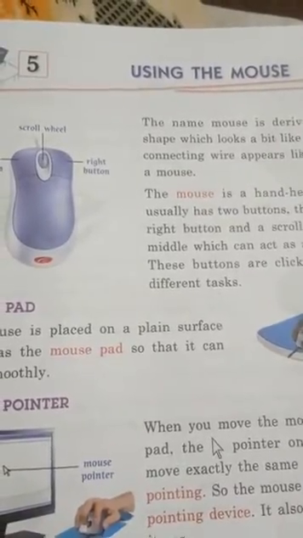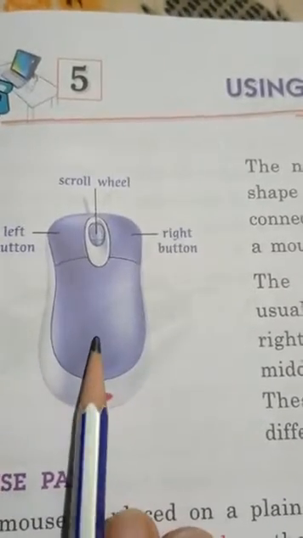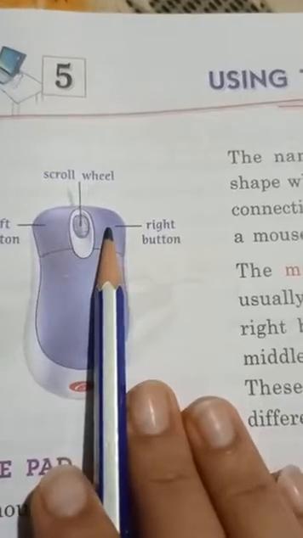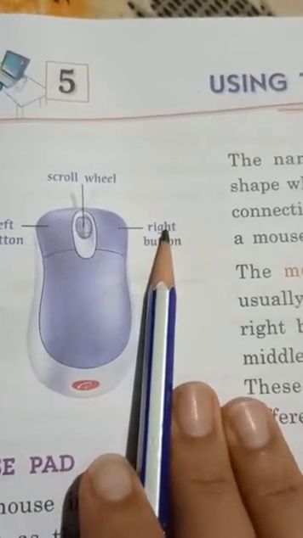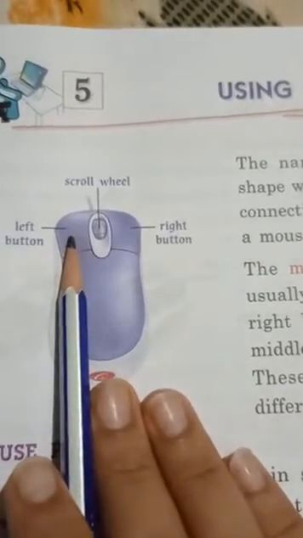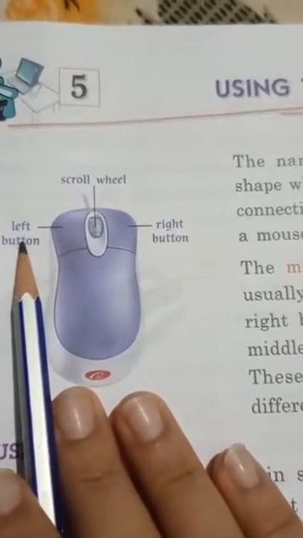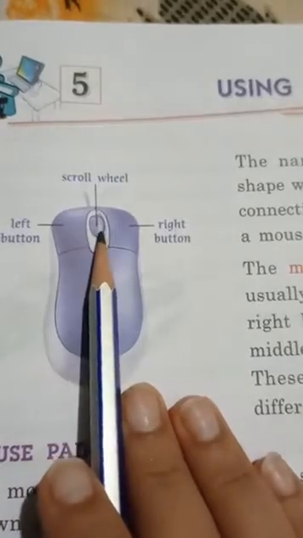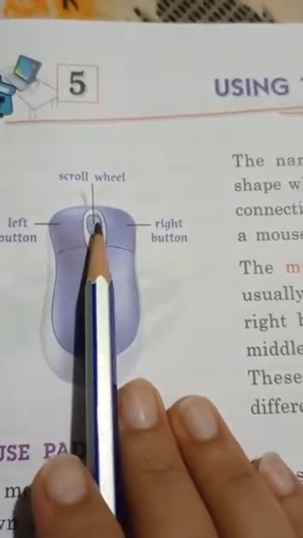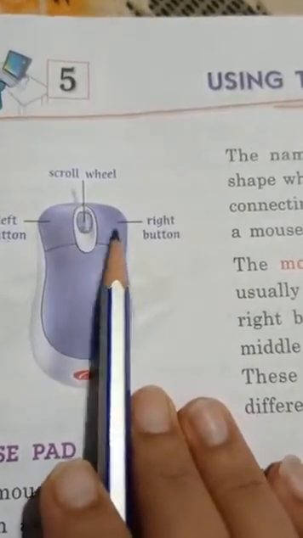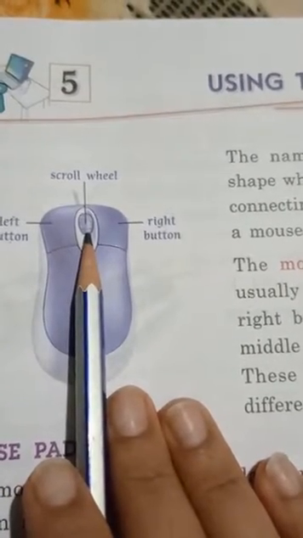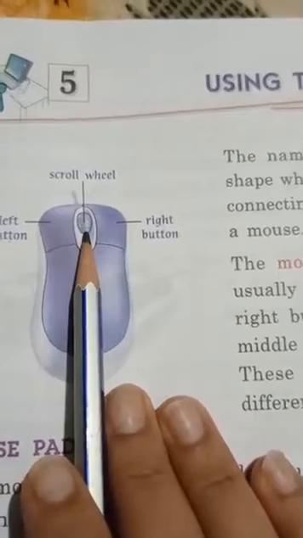Okay. Now first you can see this picture. This is the picture of a mouse. You can see this is our right button and this is our left button. In the middle you can see this is a scroll wheel. A mouse has two buttons, the right button and the left button, and the scroll wheel acts as a third button.